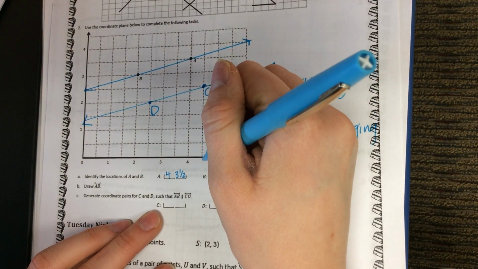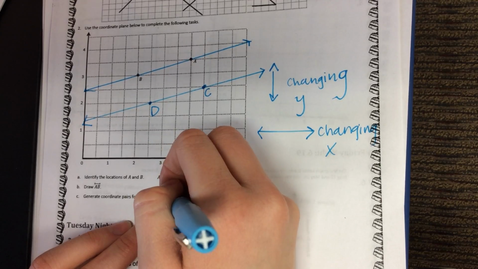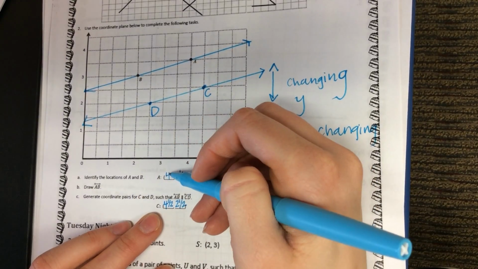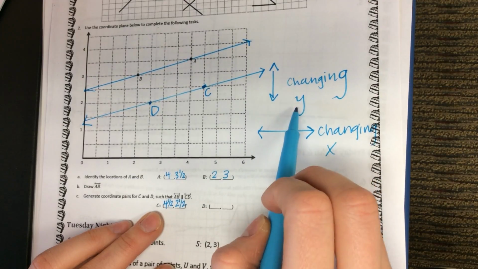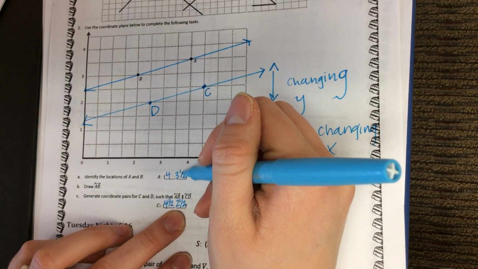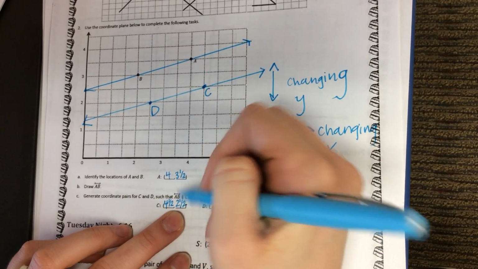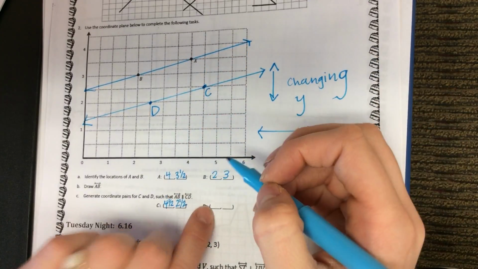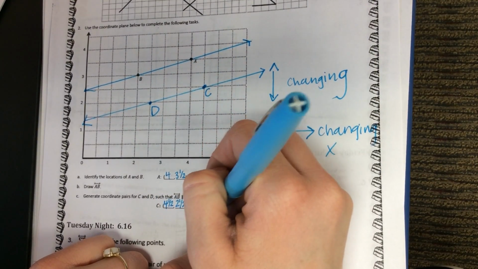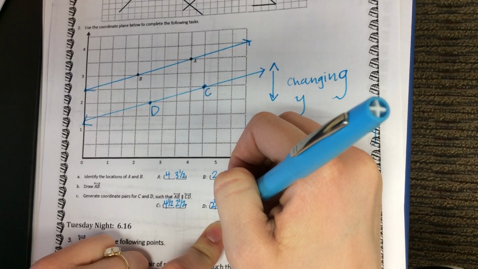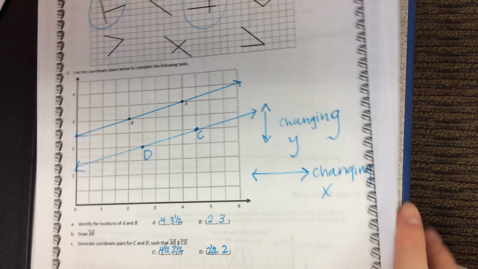So C is at 4.5, 2.5, which as you can see went, if we were changing up and down, that's y. So it went down 2 units, which is a whole, which happened, and over a half, which happened. And D is at 2.5, 2. So it went down a whole and over a half. And you can tell from the coordinates that that is perfectly parallel.